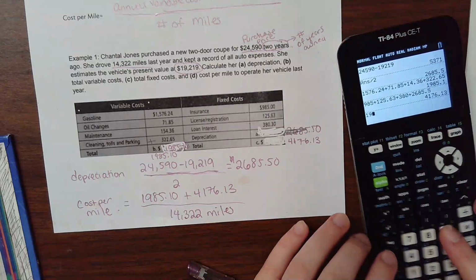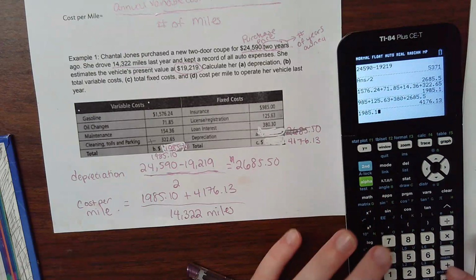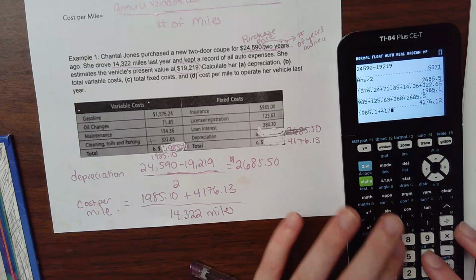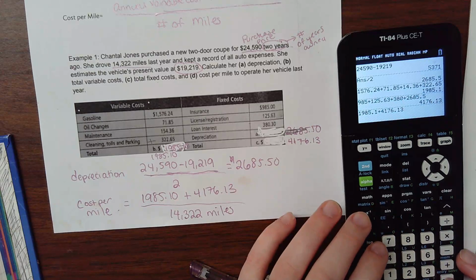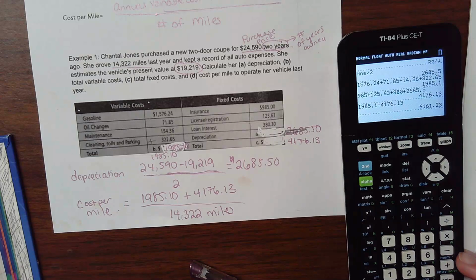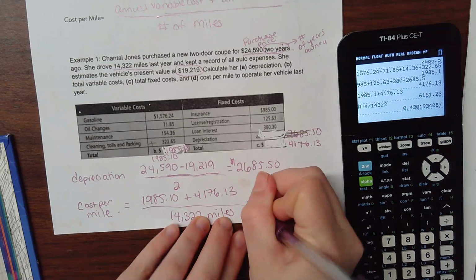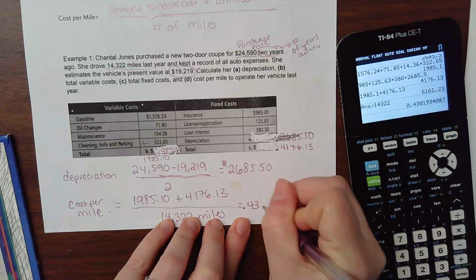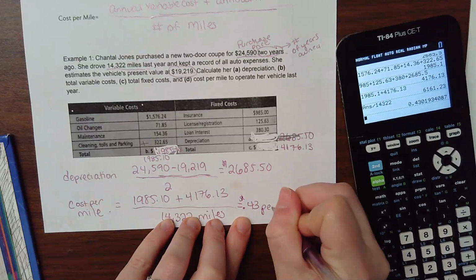And so let me do my addition. And I'm going to divide by 14,322. So I get about 43 cents per mile.